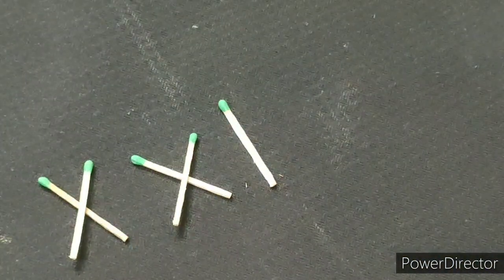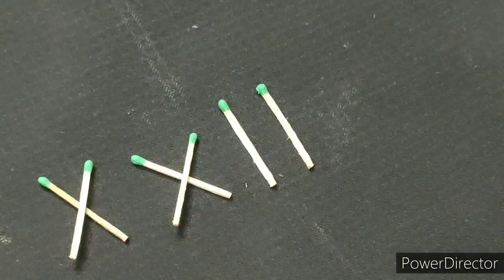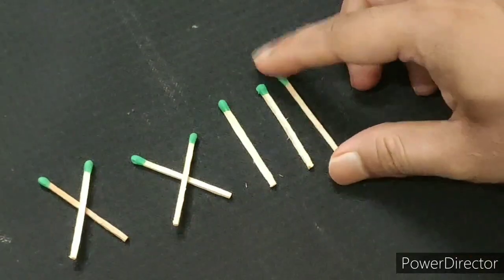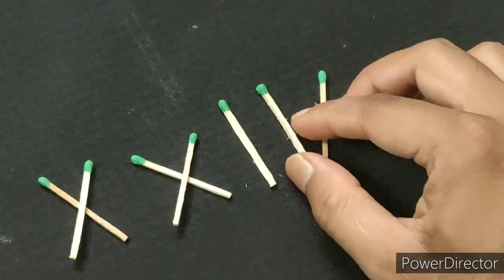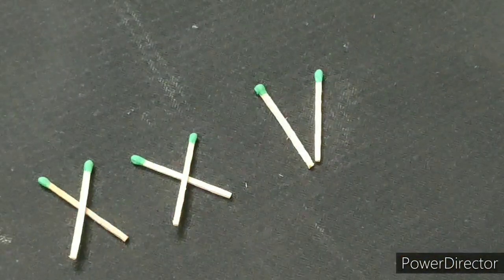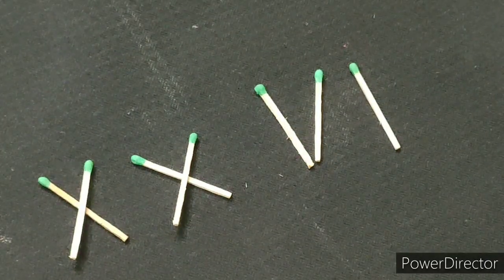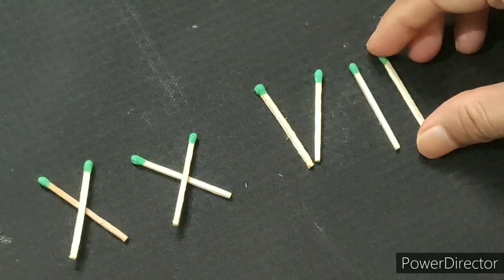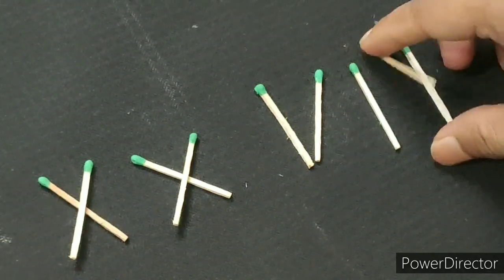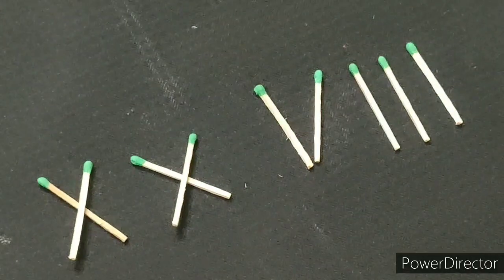Okay, 21, 22, 23, 24, 25, 26, 27, 28. Oh my god, my camera frame is looking smaller to the things.